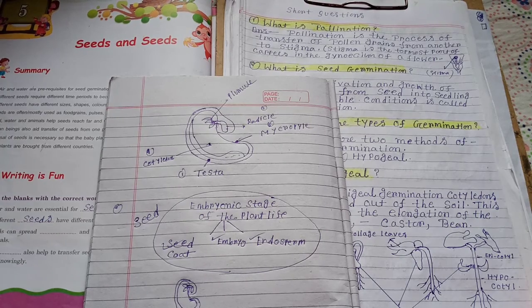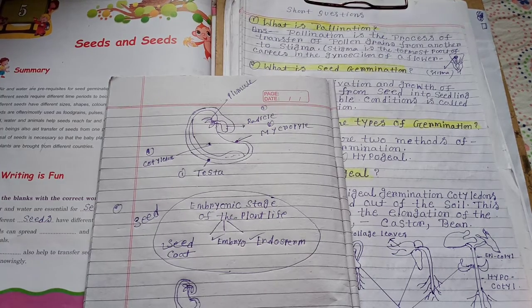Next I am going to discuss the structure of a seed. Generally, seeds of different plants may vary in many ways, but the basic anatomy remains the same. A typical seed consists of the following parts. The first part is the testa. So what is the testa? The testa is the outer coat of the seed that protects the embryonic plant.